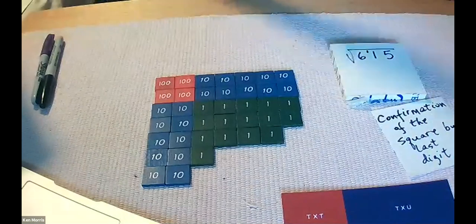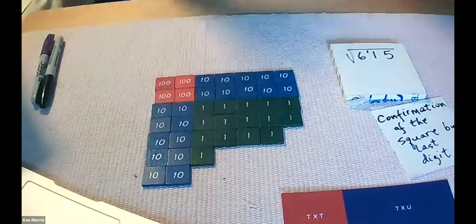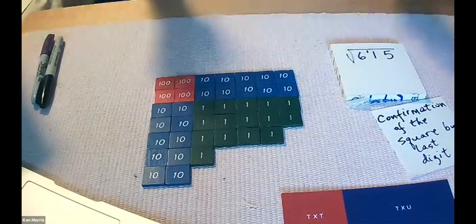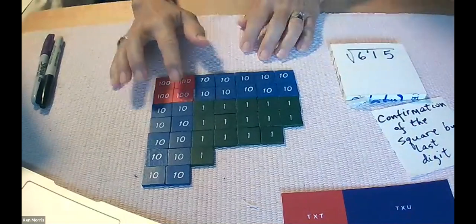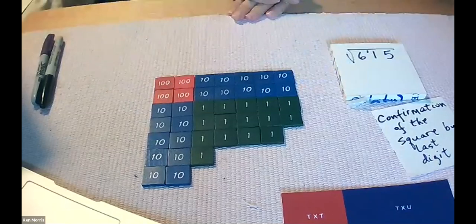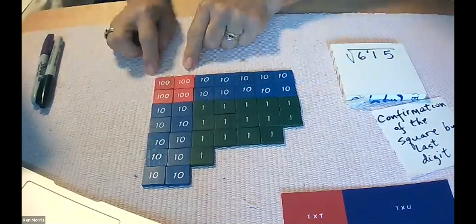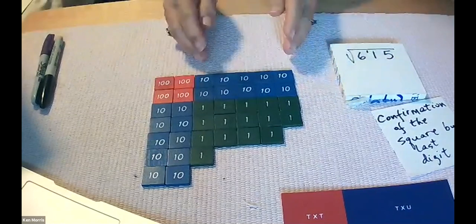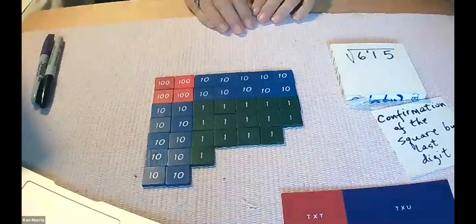I'm just giving you a little background before I start the actual lesson. If I were to do the same process that I did before, I would lay out my 100 squares, and then lay out my rectangles. So far, so good.